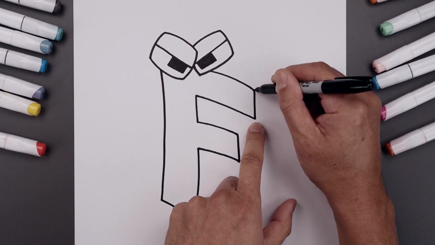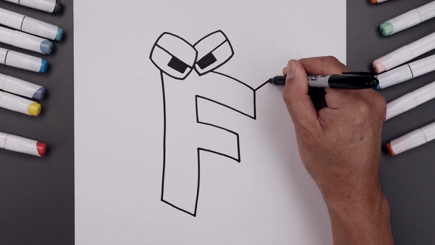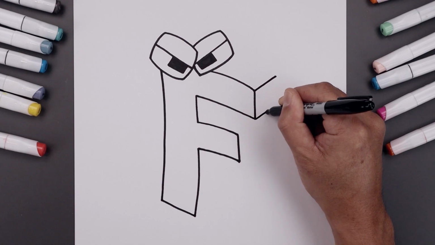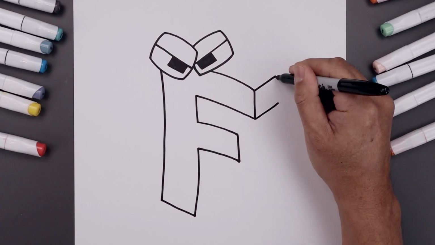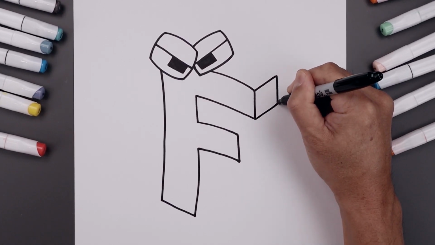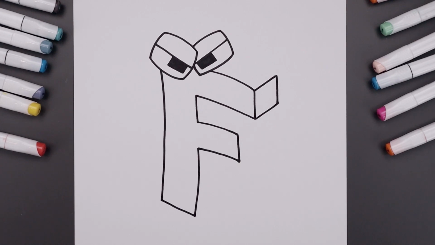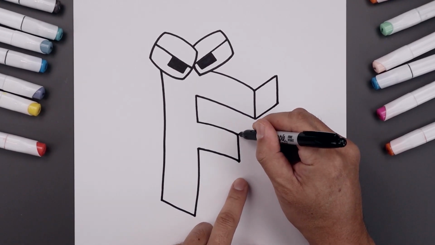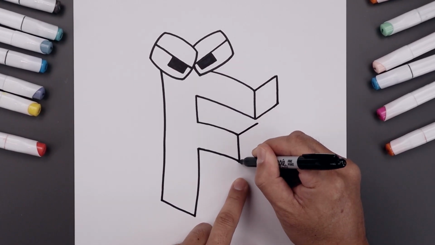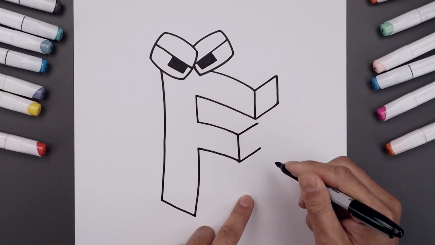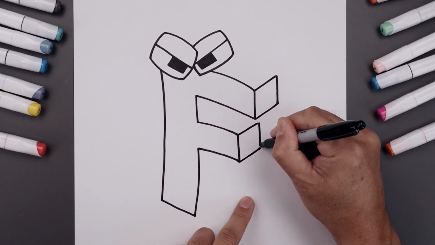Now from these 2 points, we're going to draw a straight angle line going up and out towards the right. Close off the end with a straight line. Let's do the same thing along the bottom. Drawing that same angle line going up and out. And we'll close off the end.